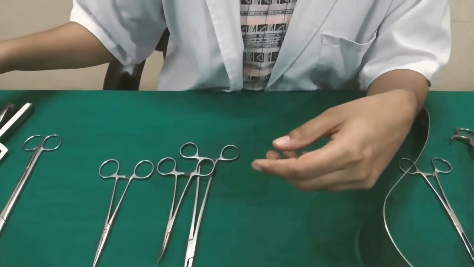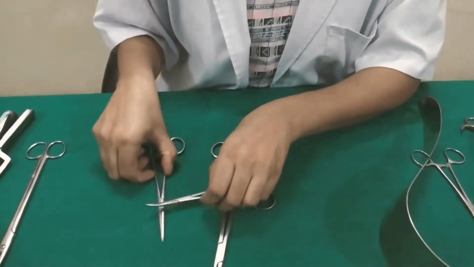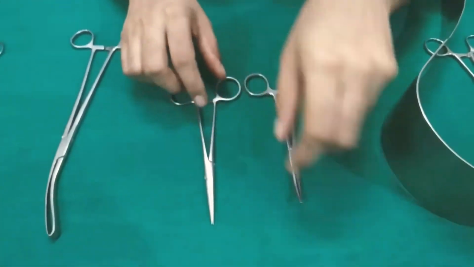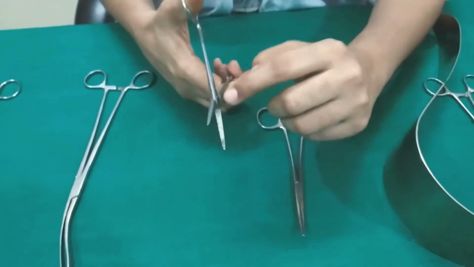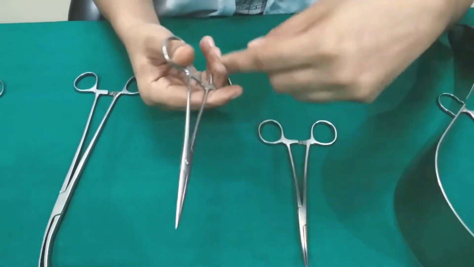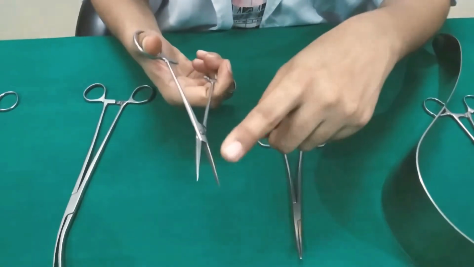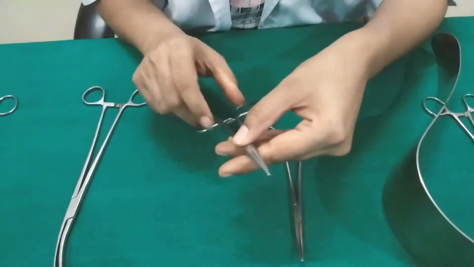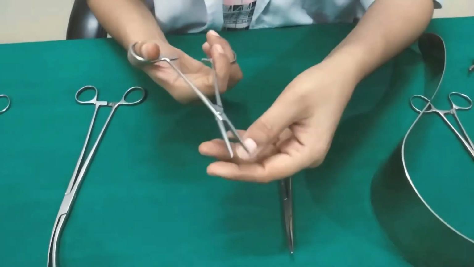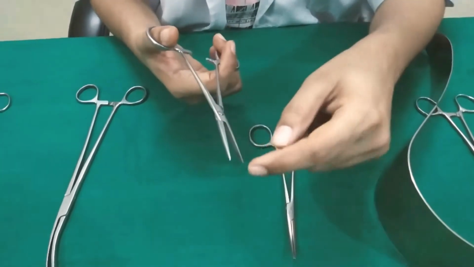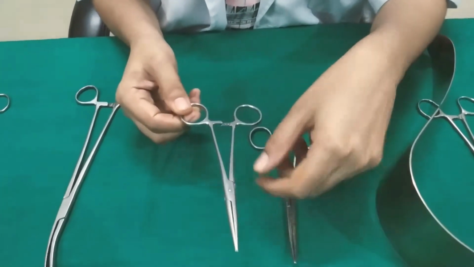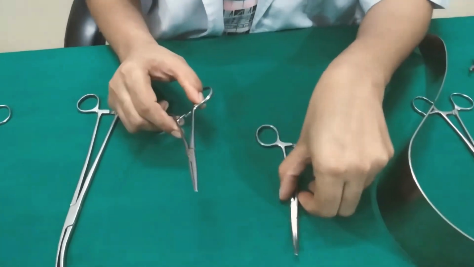Then we come to the hemostatic artery forceps. It is straight or may be curved, and in this instrument there is horizontal serration. Here you can see these horizontal serrations, and one lock is there. It is used to catch a bleeding point, and also to open the facial plane in blunt dissection. We can also hold the suture by use of this instrument, and hold tough structures like fascia and aponeurosis with it.